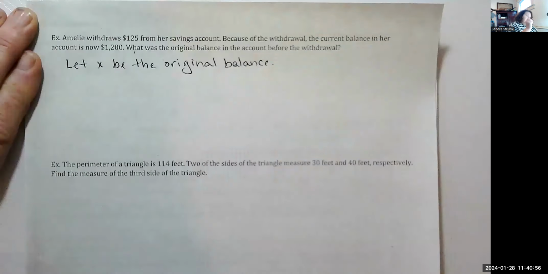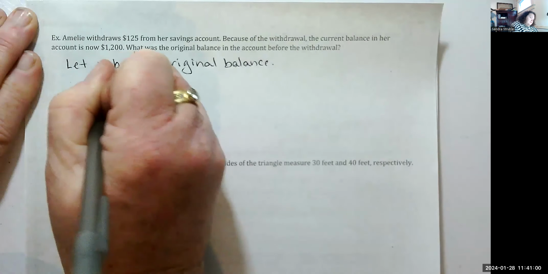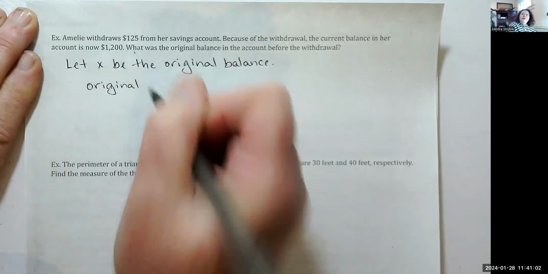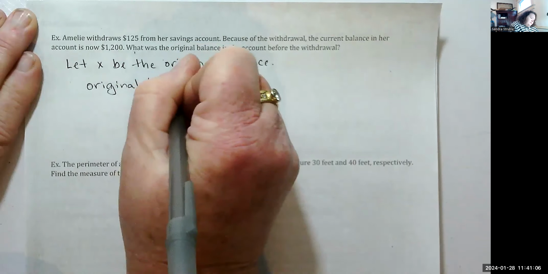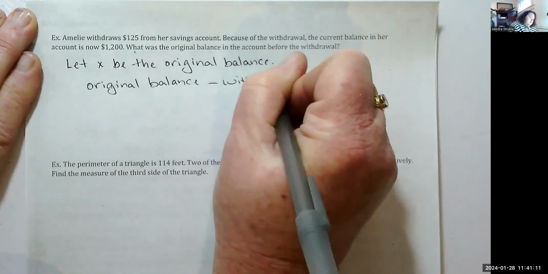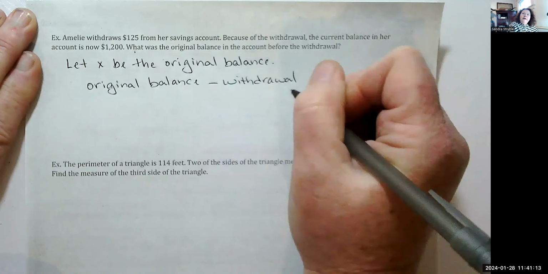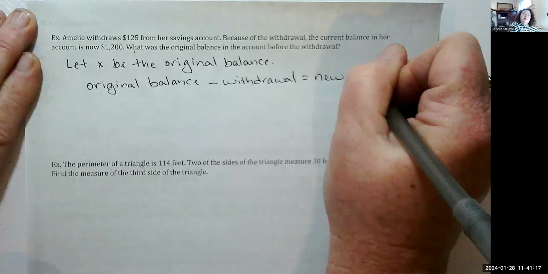All right. And when we do that, we're going to have to take that original balance. I'm just going to write out what we're doing just to help us see what's happening here. The original balance minus the withdrawal. This is going to help me design my equation. Equals the new balance.